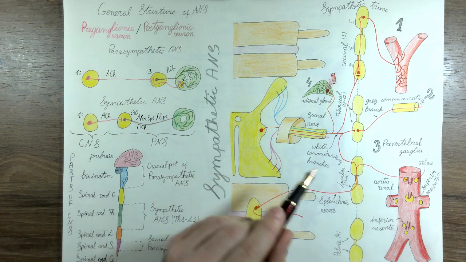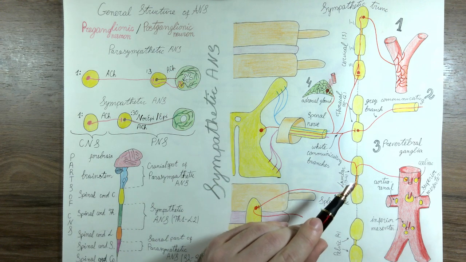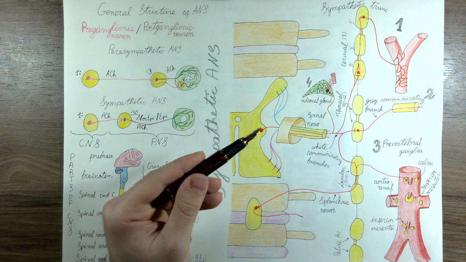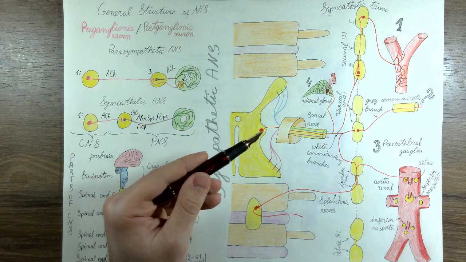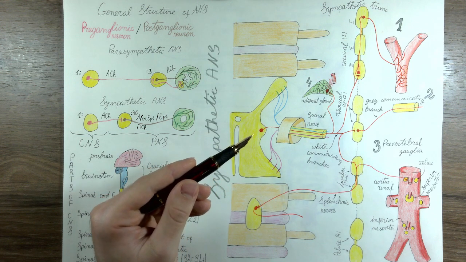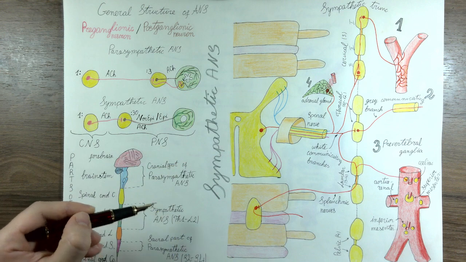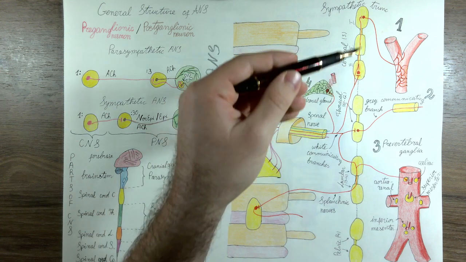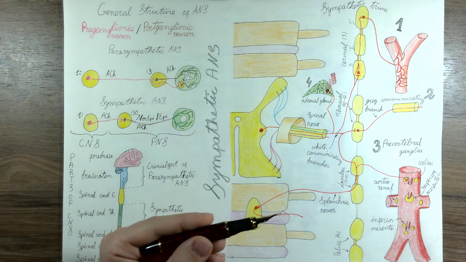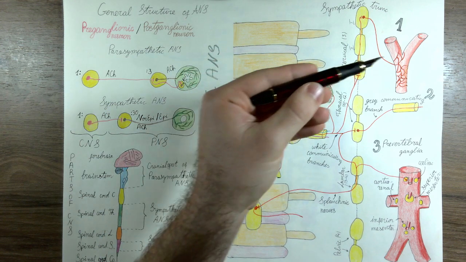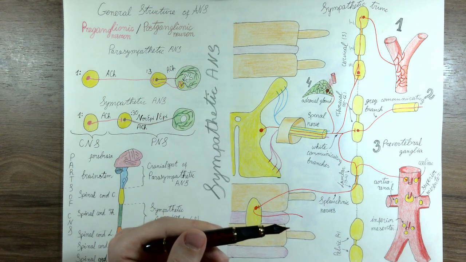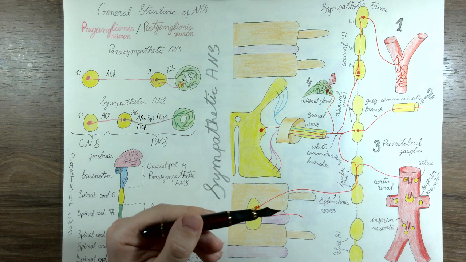Now, why are those ganglia called chain ganglia, and why do you need these interconnected loops here? Mainly because these fibers are found only from T1 to L2. Meaning, if you're a ganglion located high in the neck at the level of C3, for example, you don't have any nearby spinal nerves to get innervation from, right?